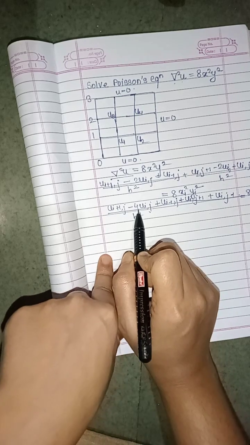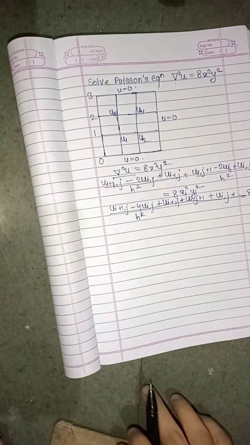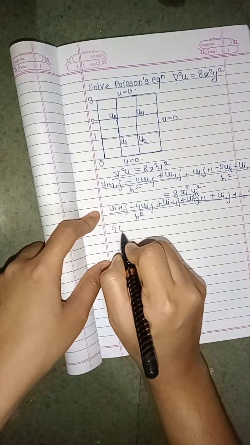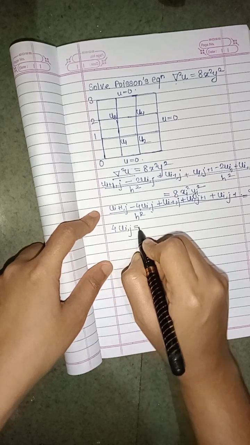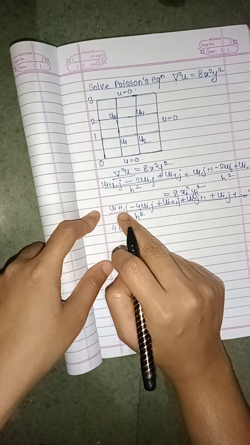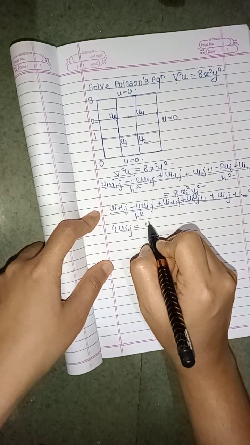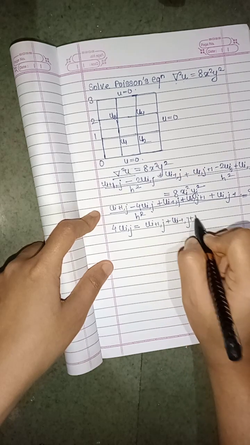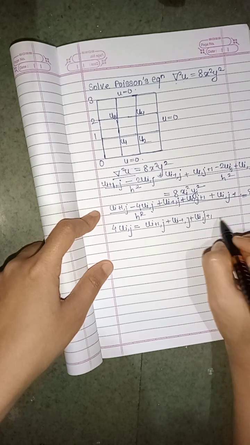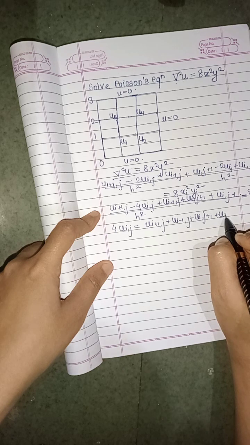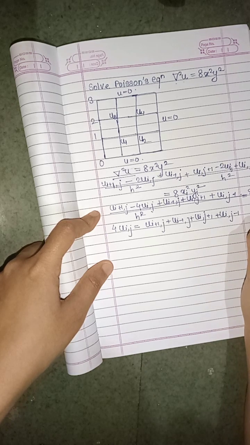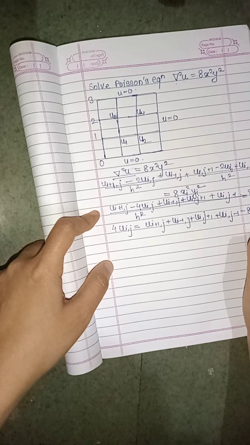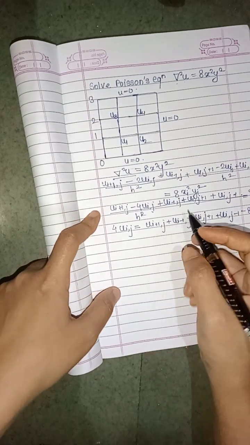So now keeping this 4u(i,j) to one side and the rest of the things to the other, we have 4u(i,j) equals u(i+1,j) + u(i-1,j) + u(i,j+1) + u(i,j-1) minus 8 xi square yi square.